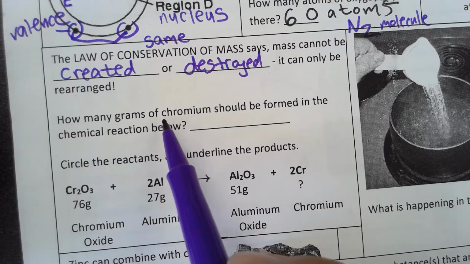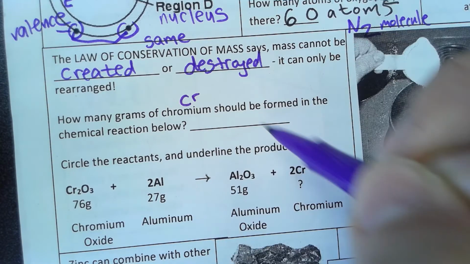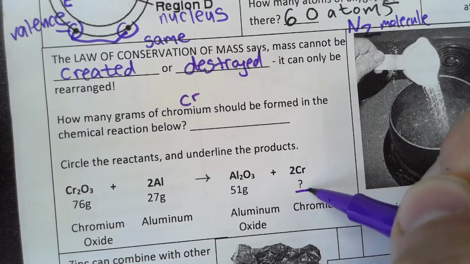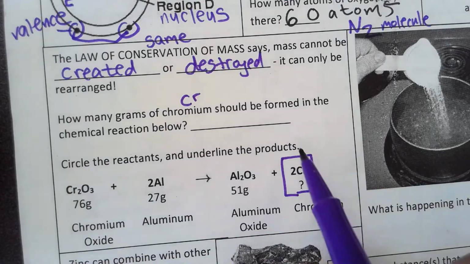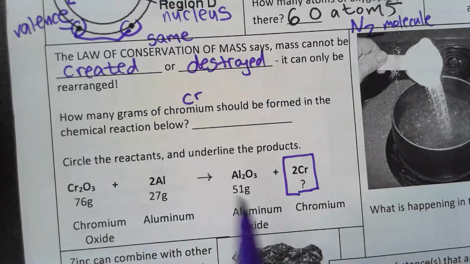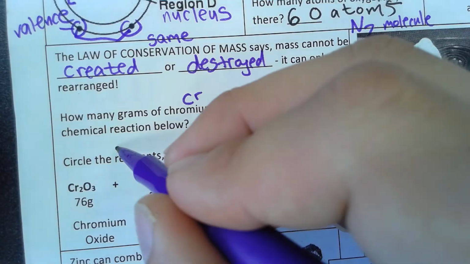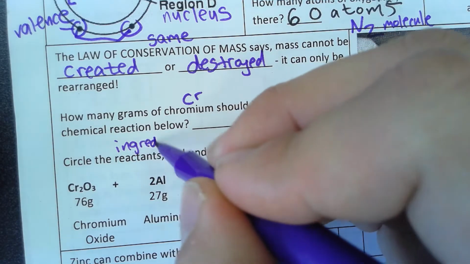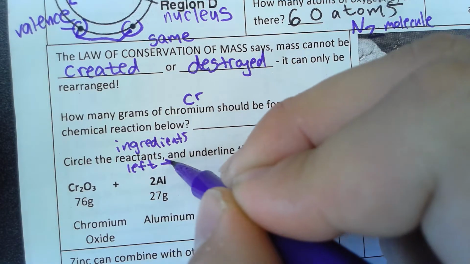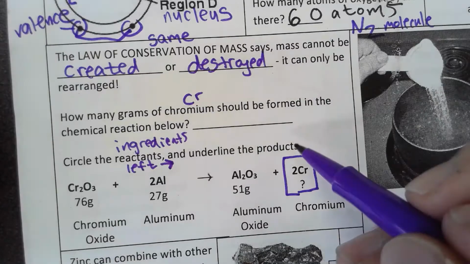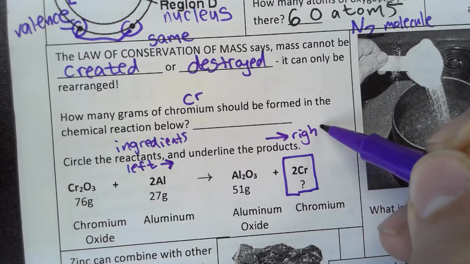How many grams of chromium? Chromium is Cr, so they're talking about this one over here. How many grams of chromium should be formed in the chemical reaction below? It says circle the reactants. Reactants mean ingredients, and we find them on the left side of the arrow. Okay? And underline the products. The products are on the right side of the arrow in a chemical equation.